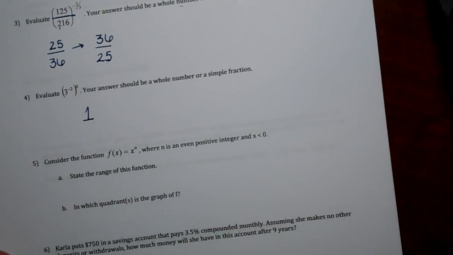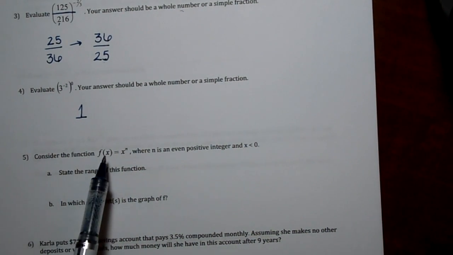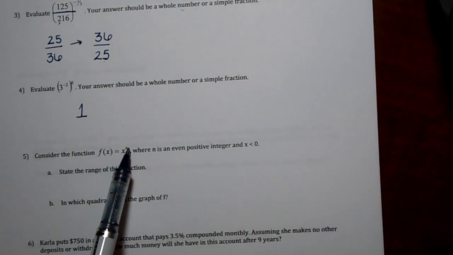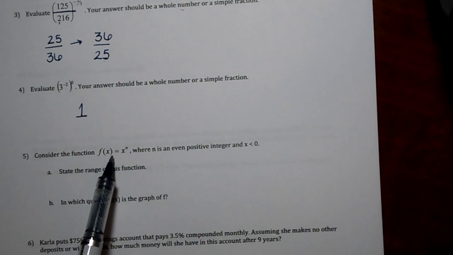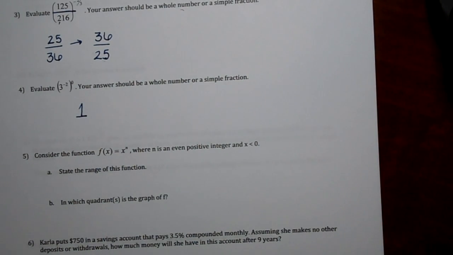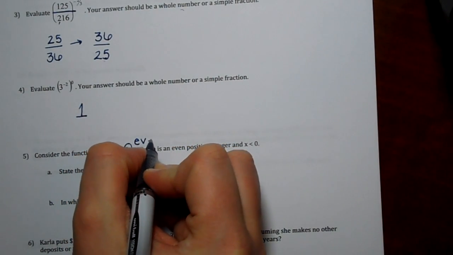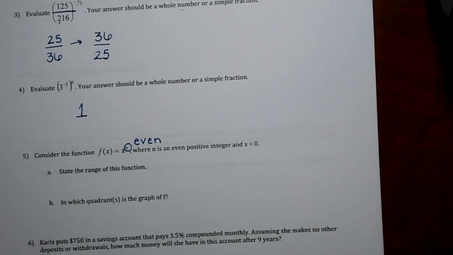Okay, let's take a look at question number 5. Number 5 is talking about power functions. f of x equals x to the power of n, so this is some sort of power function. It tells us that n is an even positive integer. So it's basically telling me this is an even number, which means this is an even power function.